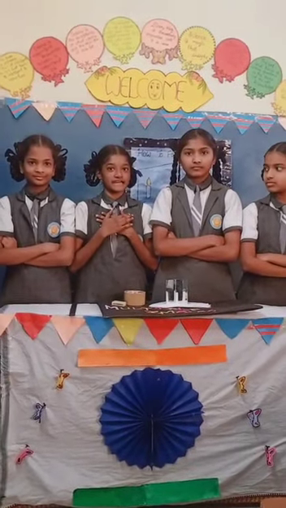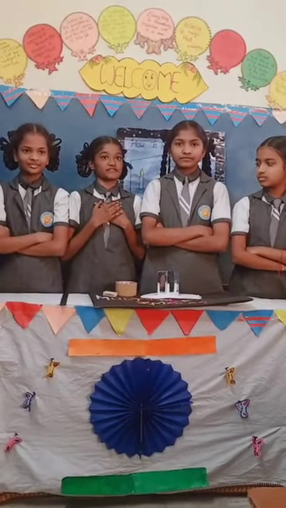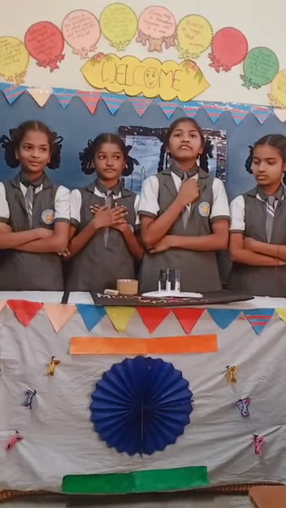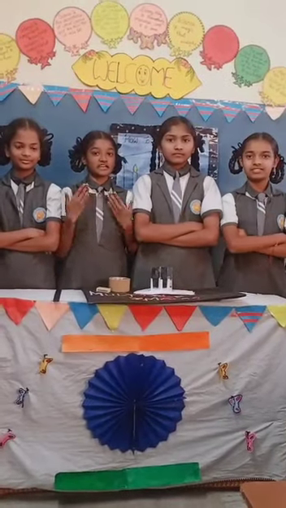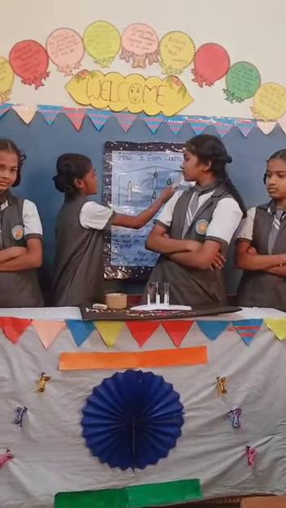We are from St. Anthony's High School, from grade 8. Myself M. Saivarshini. Myself Purnima. Myself Vatsalya. Myself Dhruti. Here we are presenting an activity on how to form multiple images.